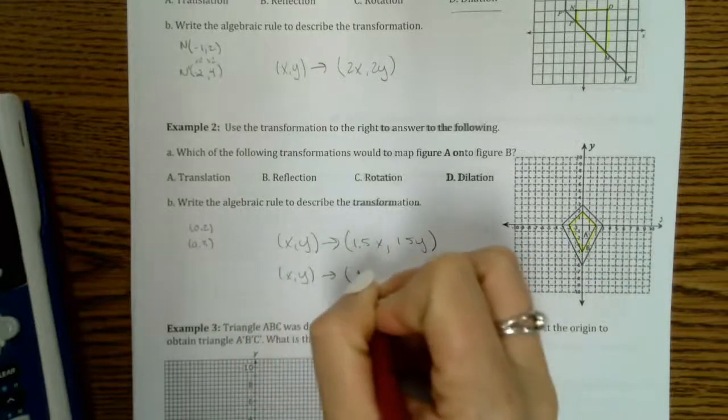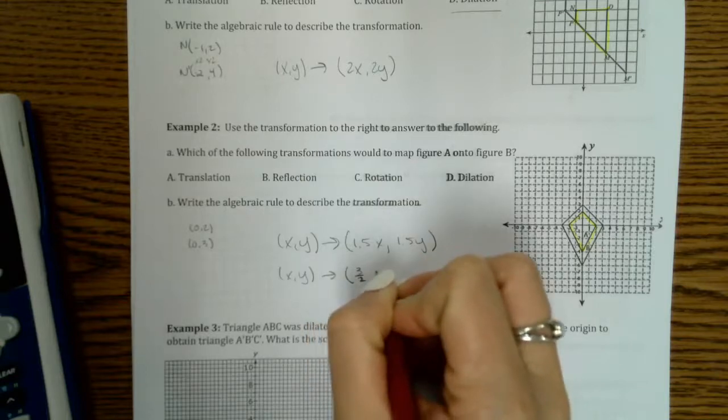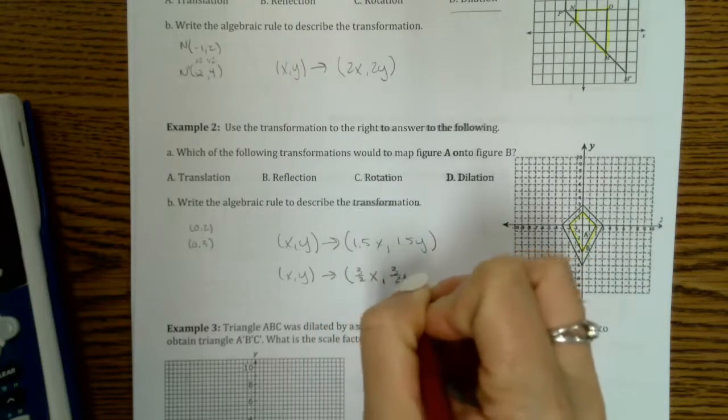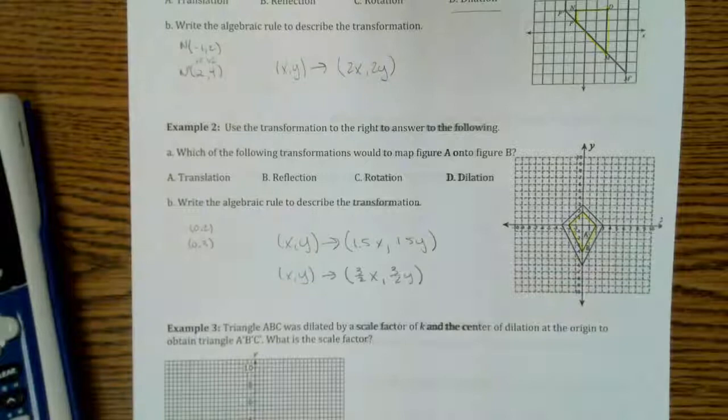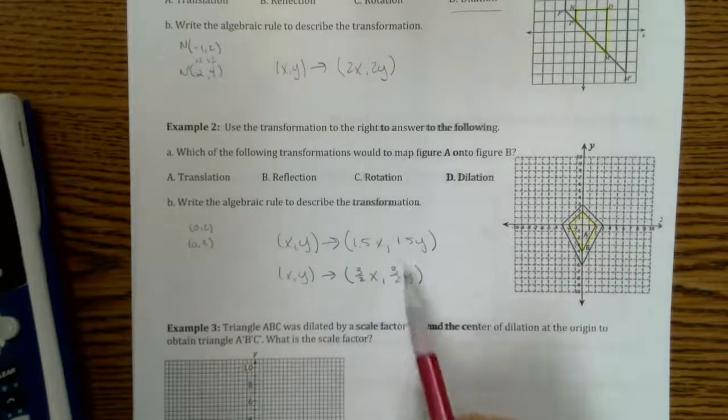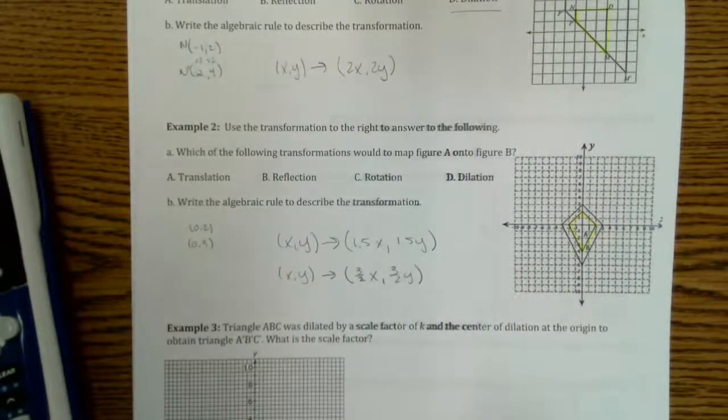The technical correct way of saying this is 3/2 because it just looks nicer to use a fraction, but 3/2 is the same thing as 1.5, so either one would get you the correct answer there.